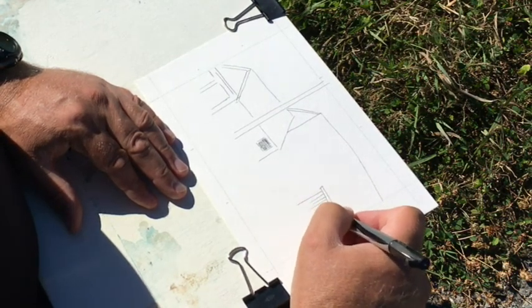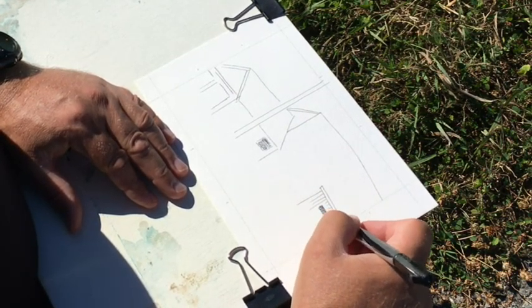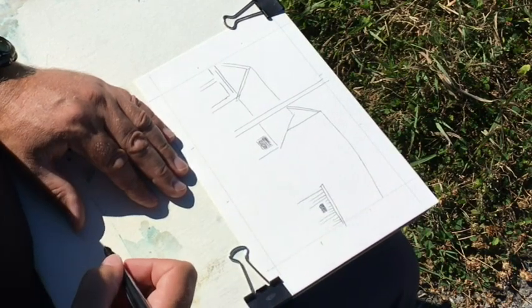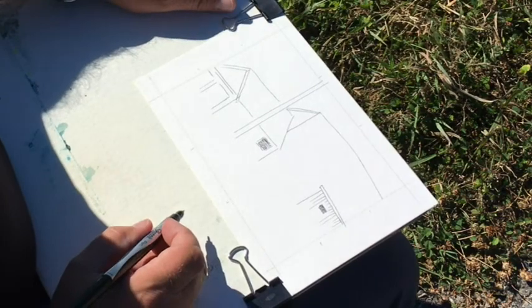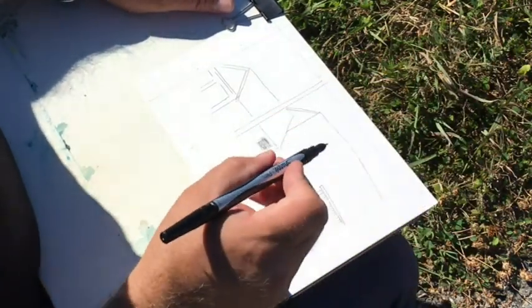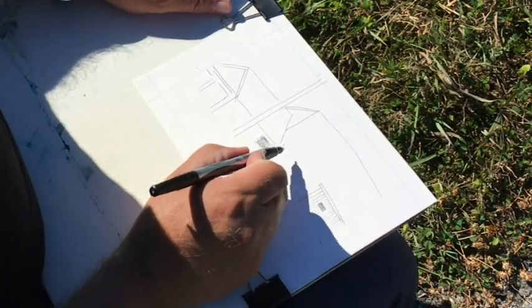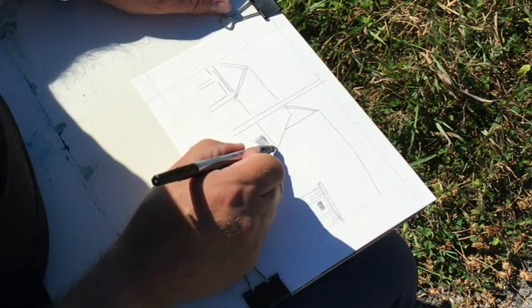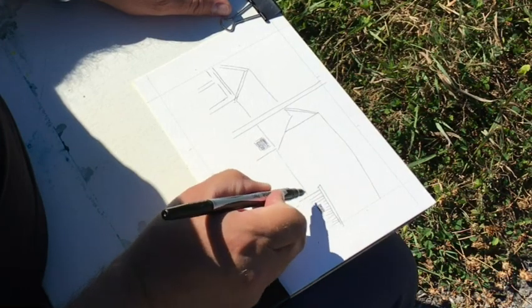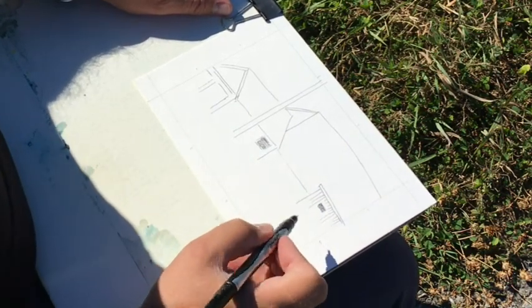So I'm just going to sort of indicate that a little bit here, just like that. Now I'm going to go back to the barn. The top floor comes right about here. So I'm not going to draw that in too harshly right now.